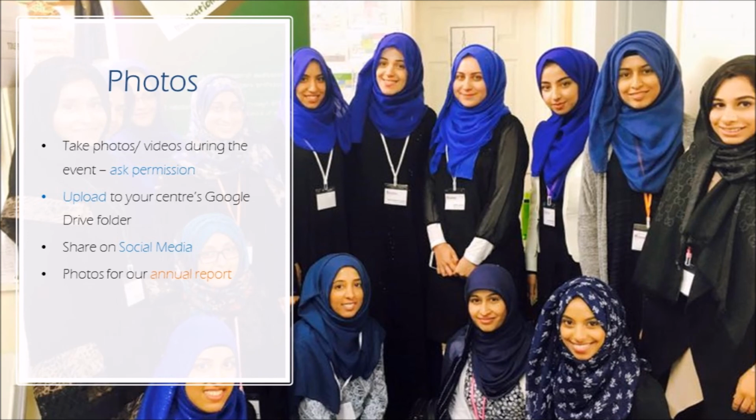Photos. We would also encourage you to take as many photographs as possible during the event. These can be shared on social media to publicise the campaign, shared with your named supervisor via WhatsApp, and should also be uploaded to your centre's Google Drive so they can be included in our annual report. Please do ask permission of any attendees and volunteers before taking and uploading photographs.